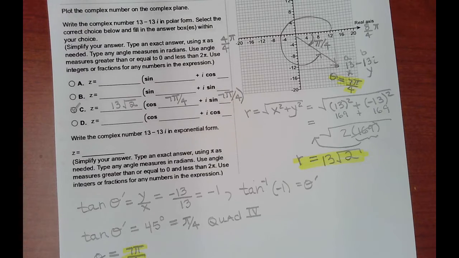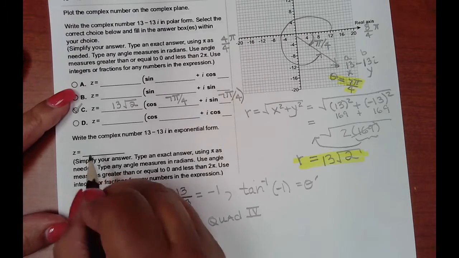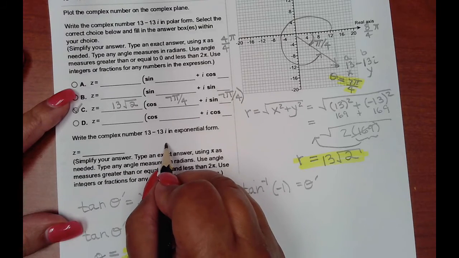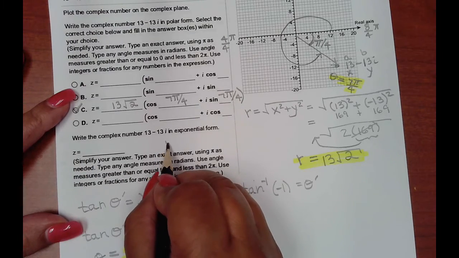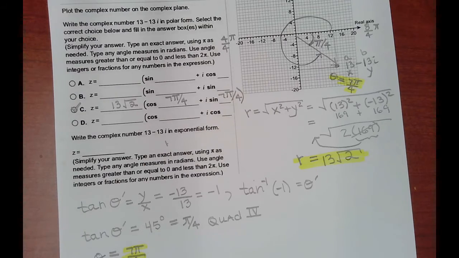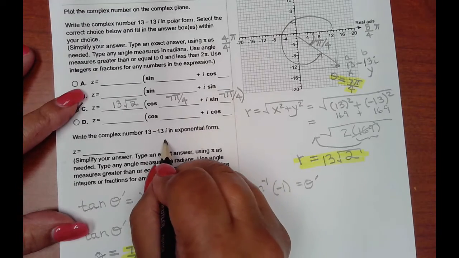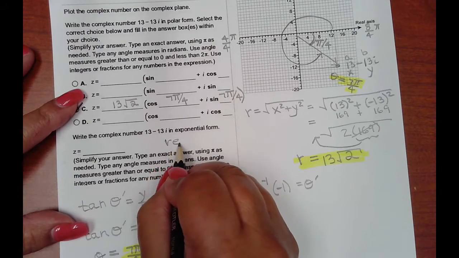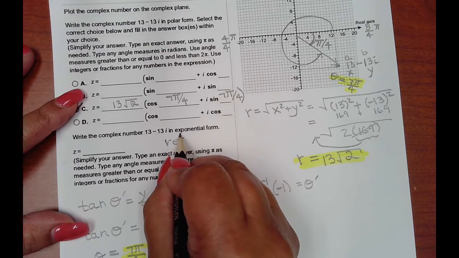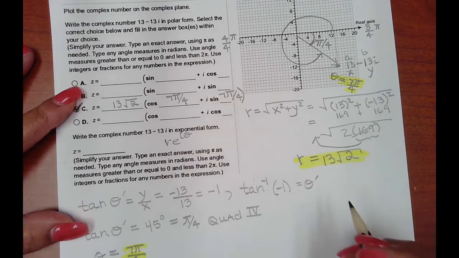Okay, moving on. Now we're going to put it in exponential form, and I'll just keep writing this formula so that you memorize it. It's just R times e raised to the power of i times theta.